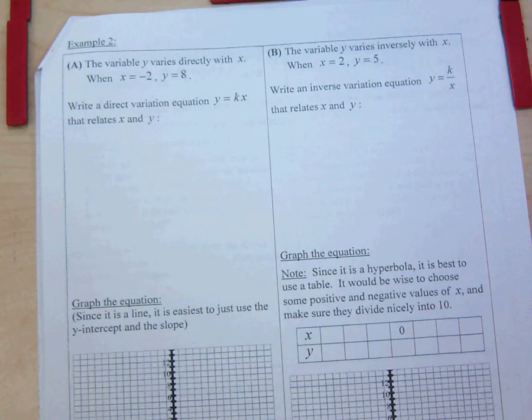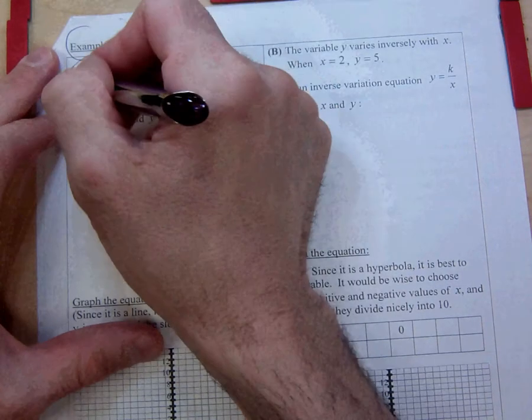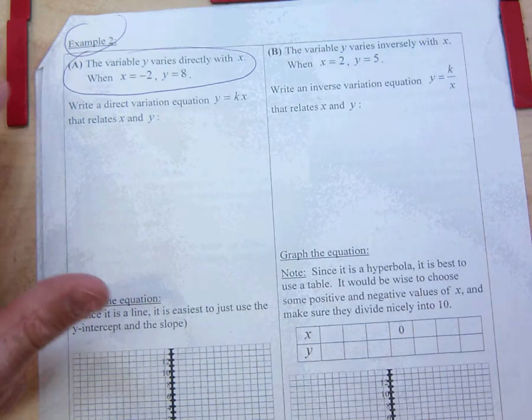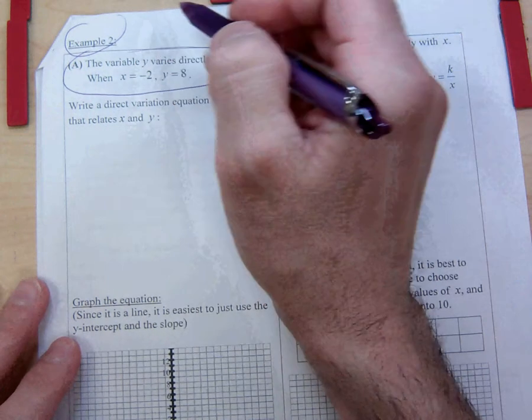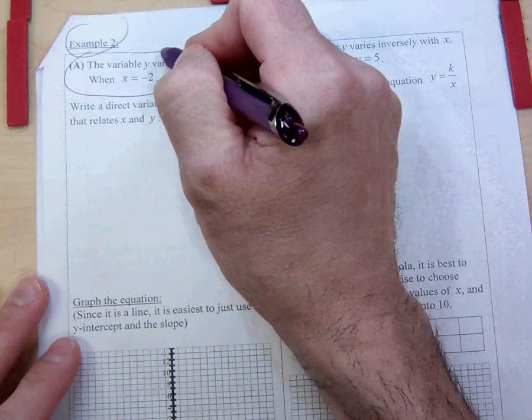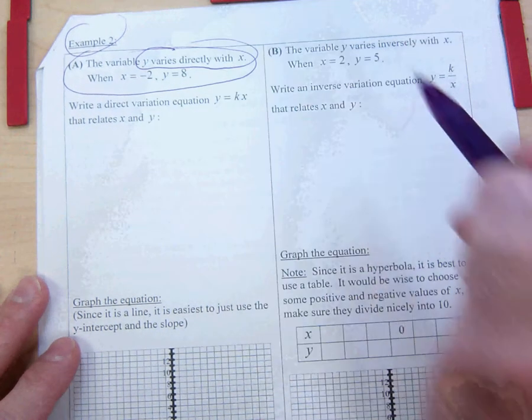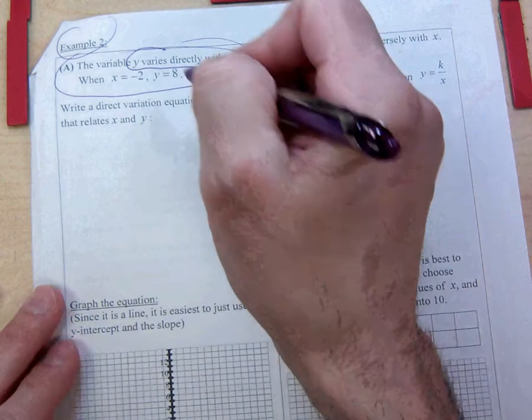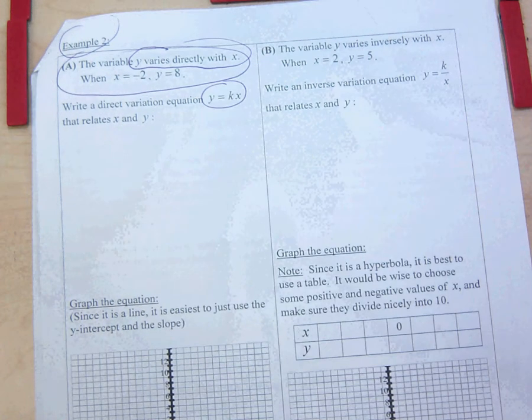Okay. All right, so now what's different on example 2 is I'm telling you the type of relationship. So in this case, I'm telling you that y varies directly with x. And so as soon as I tell you that, I want everybody to write down y equals kx.